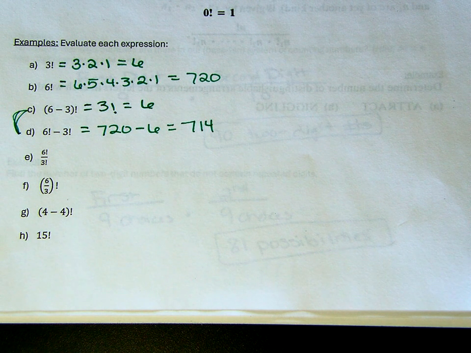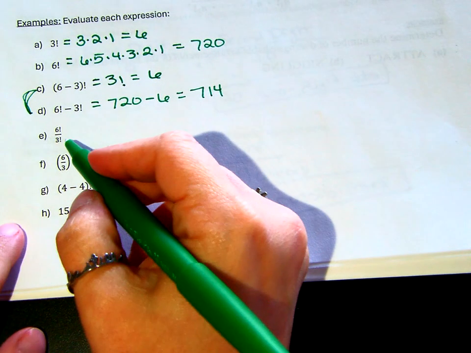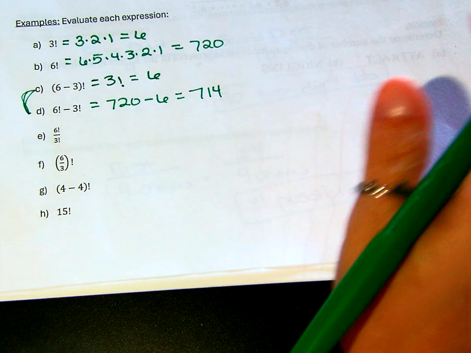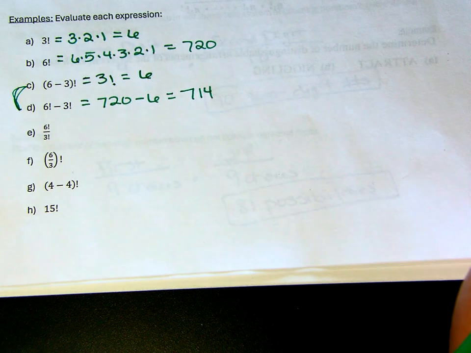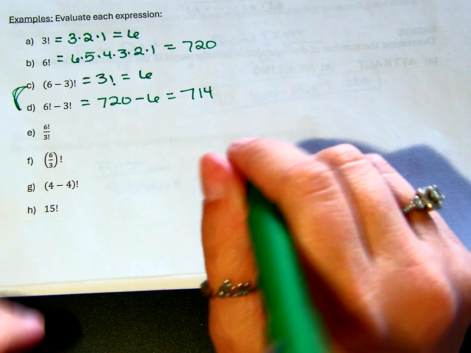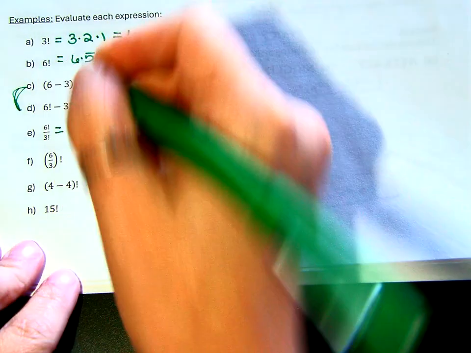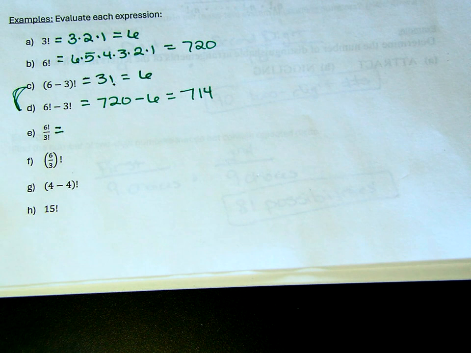For E, this is one where, yes, you can use your calculator. You could take 720 and divide it by 6. But I'm going to show you how you can expand the top factorial and do an elimination. Because remember, 6 factorial is 6 times 5 times 4 times 3 times 2 times 1. It's this whole thing. 3 factorial is 3 times 2 times 1.